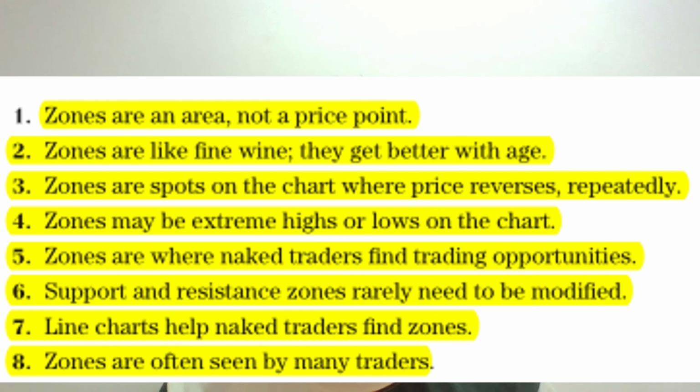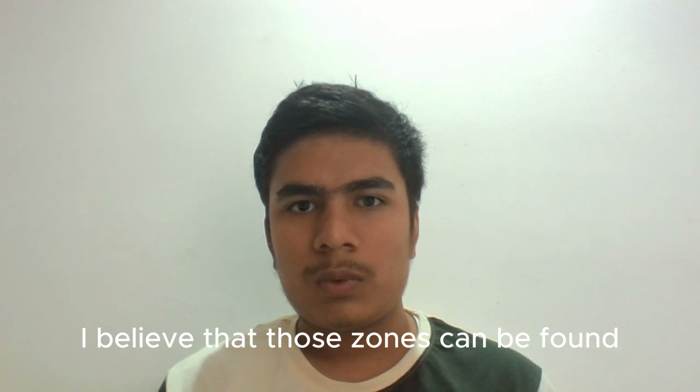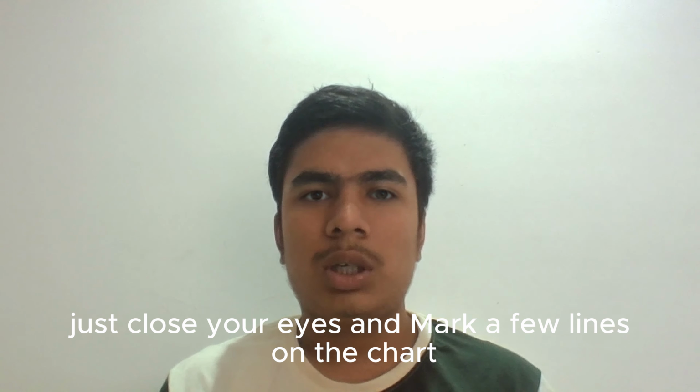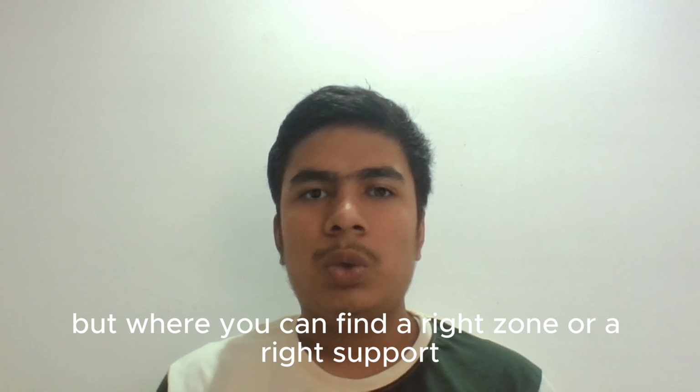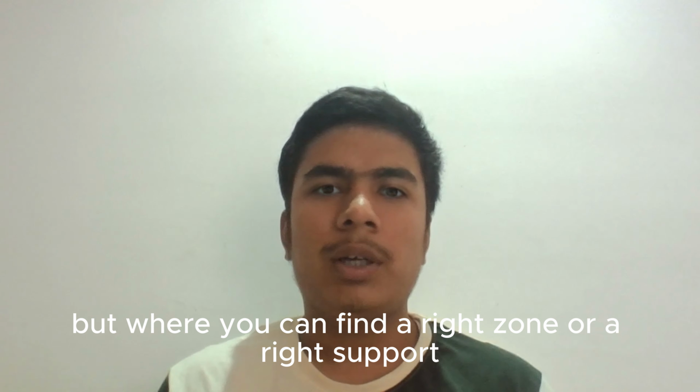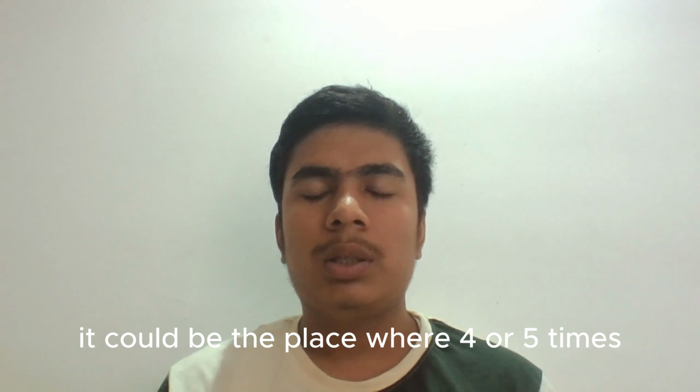Sixth, support and resistance zones rarely need to be modified. Line charts help naked traders to find zones. Zones are often seen by many traders. I believe that zones can be found in any area of the market. Maybe even if you just close your eyes and mark a few lines on the chart, there will be a zone.